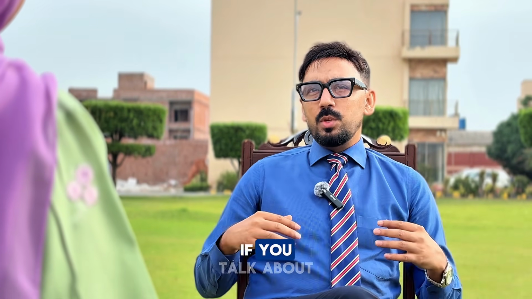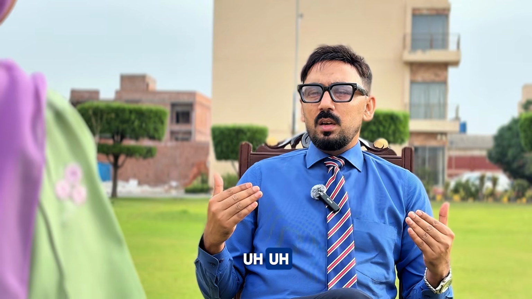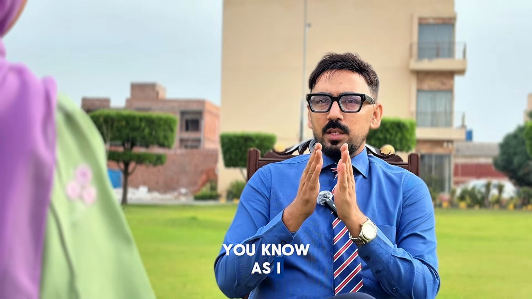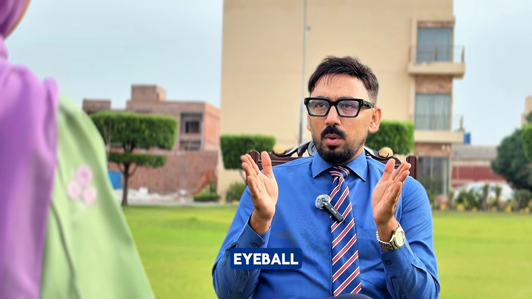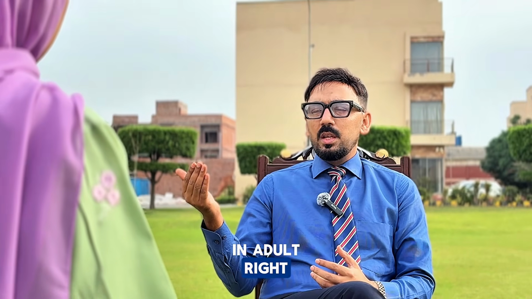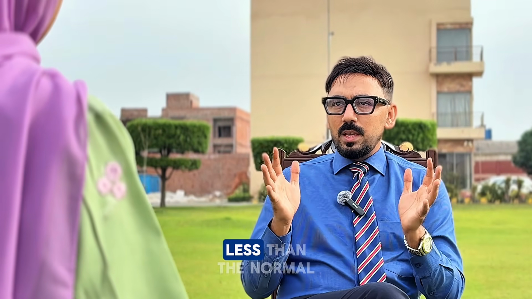If you talk about hypermetropia in contrast with myopia, in terms of the anterior posterior length of the eyeball, in hypermetropia that length will be decreased from the normal, right? If the total eyeball length is 24 mm in an adult, it will be 23, or 22 or 21, less than normal, right?